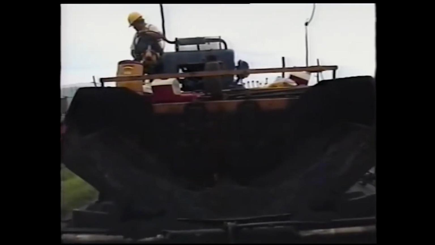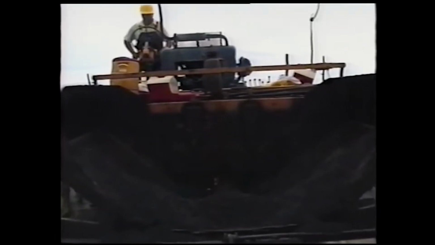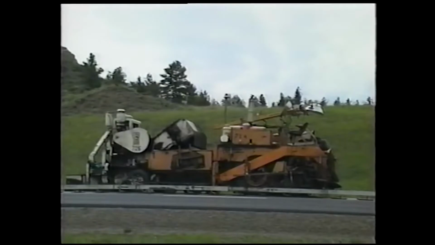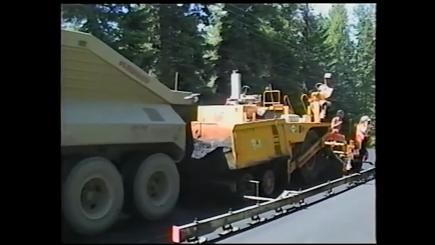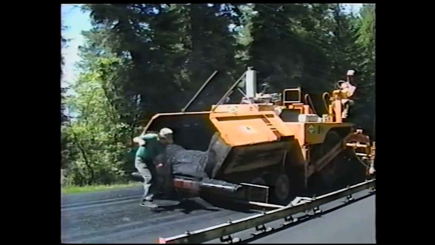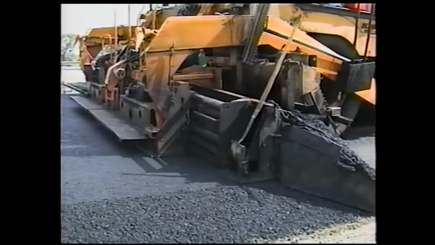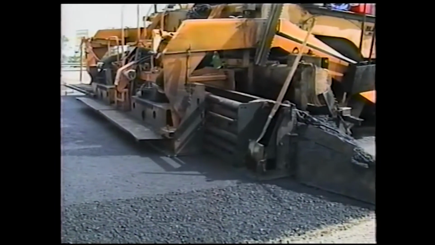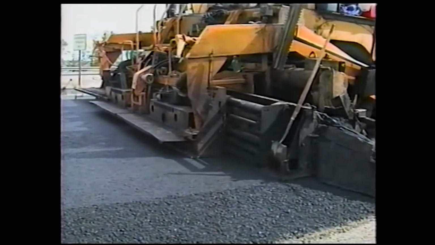Okay, now let's look at the paver or laydown machine. There are many types, but all consist of a tractor and a screed. The tractor, of course, provides the power and includes a hopper where the mix is deposited. The screed's functions are to smooth and partially compact the mix.